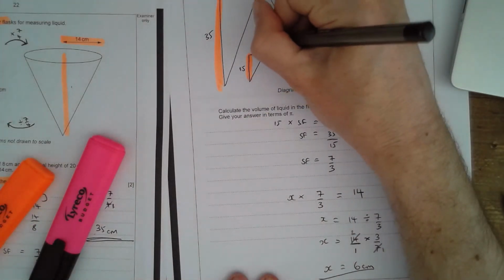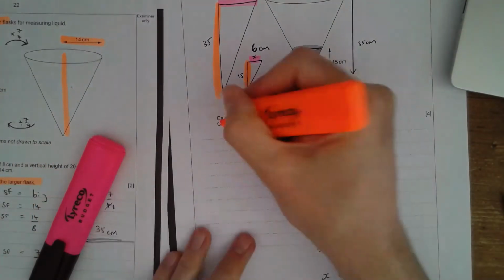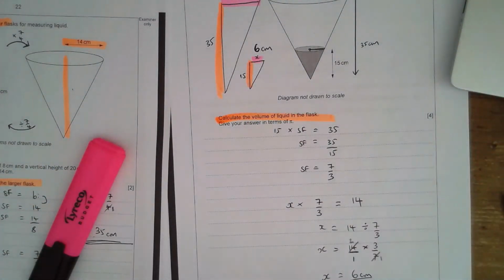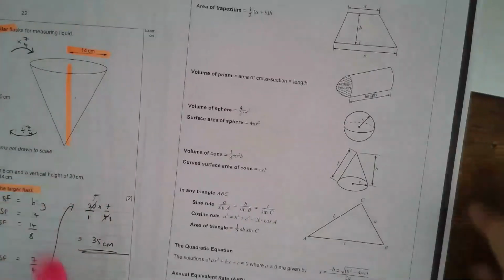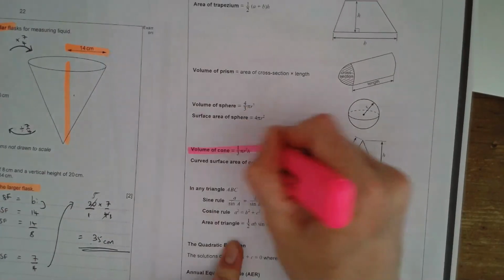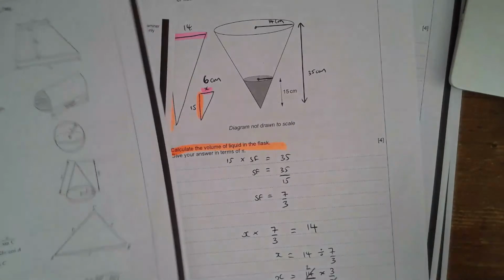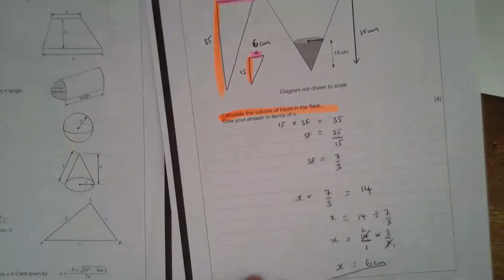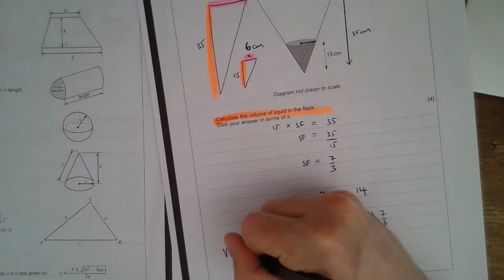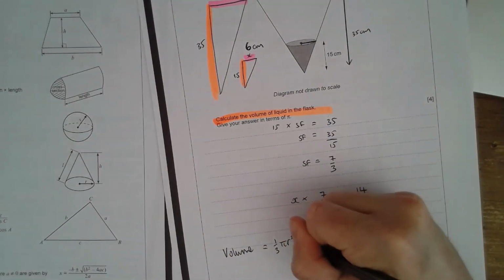Now, what that has not done is work out what they asked me to do, which was to calculate the volume of the flask. The volume of that flask, I would use the following formula. It's a cone. So volume of a cone is a third pi r squared h. So volume is equal to a third pi r squared h.